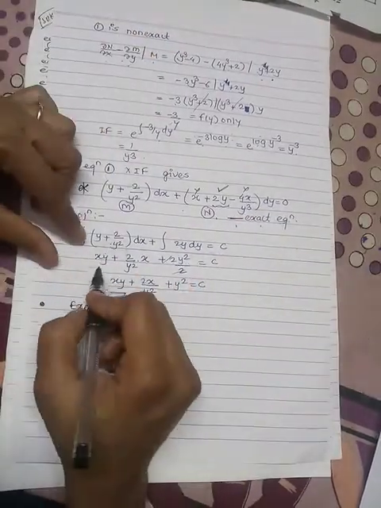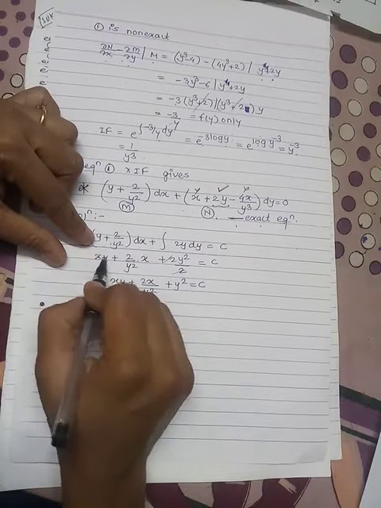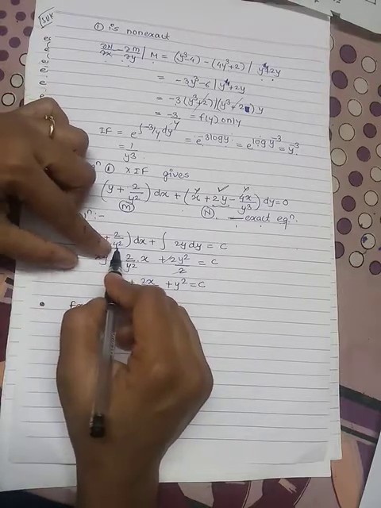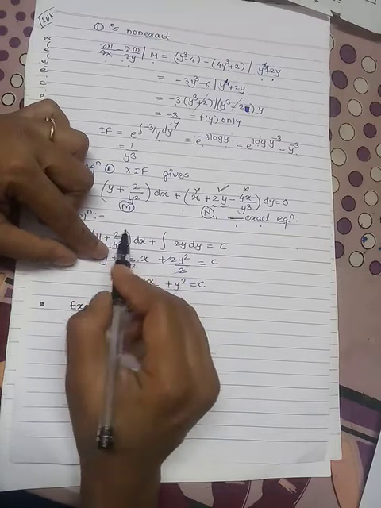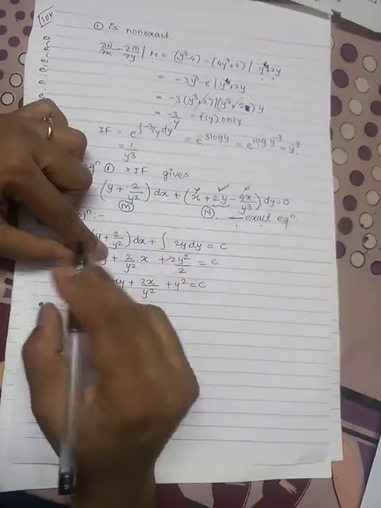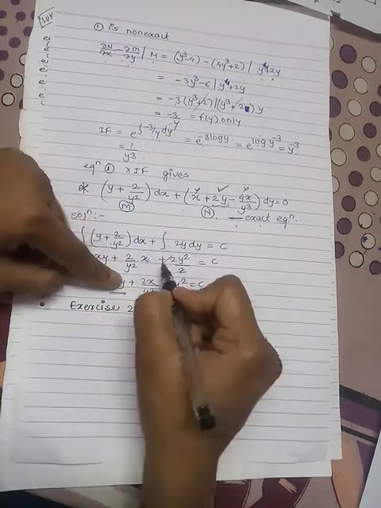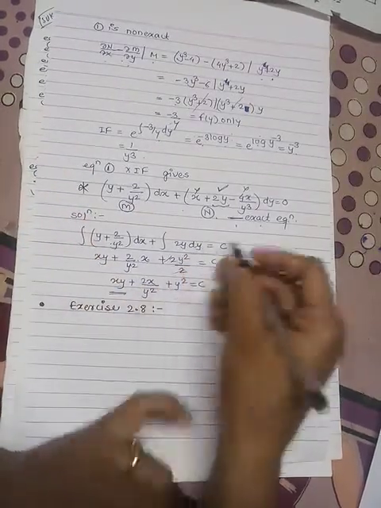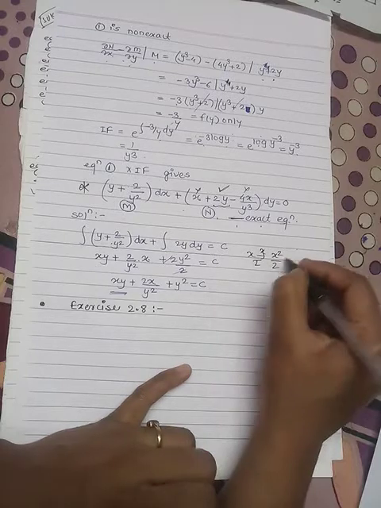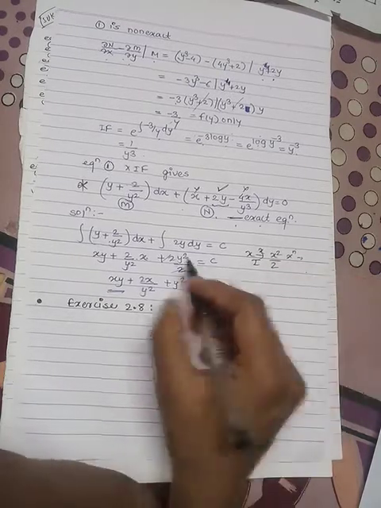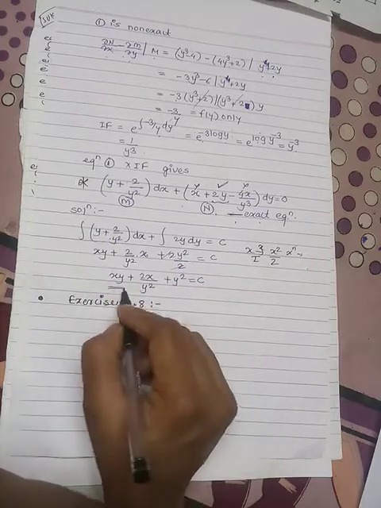Take the integration. y is constant with respect to x, so the integration of a constant is constant into x. So y into x is the integration, plus 2 upon y square. Its integration with respect to x: this is your constant term, the integration of k with respect to x is k into x. So 2 by y square is constant, so the integration is constant into x, plus 2 as it is, y integration with respect to y. The integration of x with respect to x is x square by 2. This is your x raised to n formula, x raised to n plus 1 upon n plus 1. The integration of y with respect to y, again a standard formula, is y square by 2. Simplifying, we get the solution.